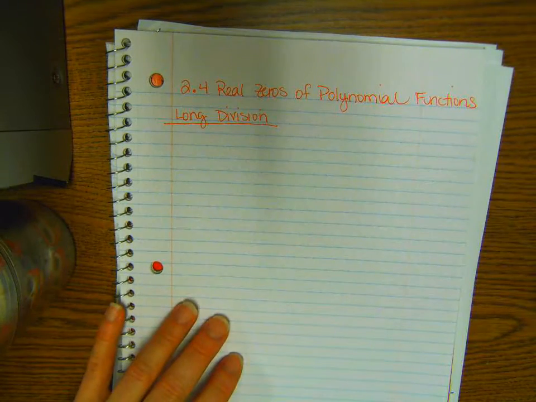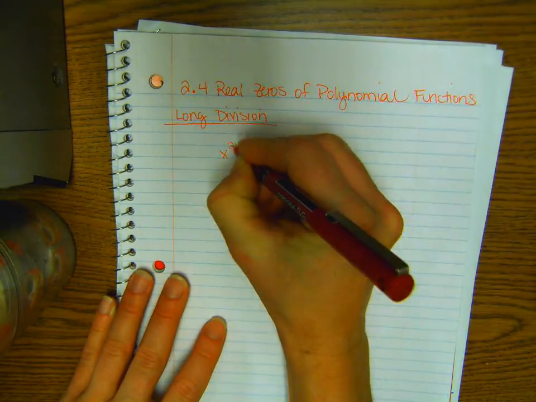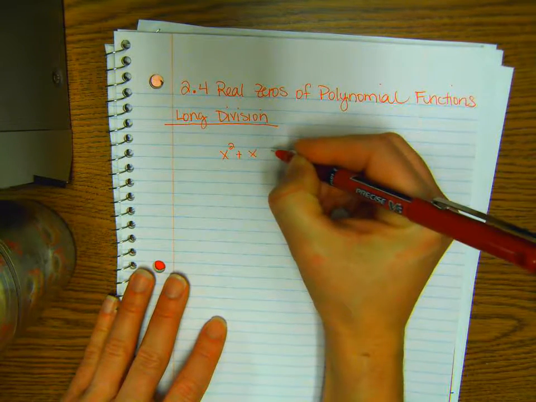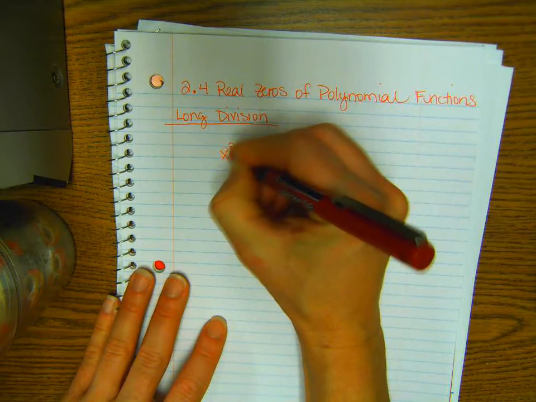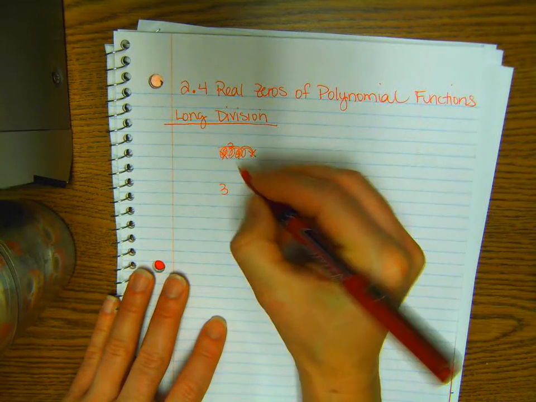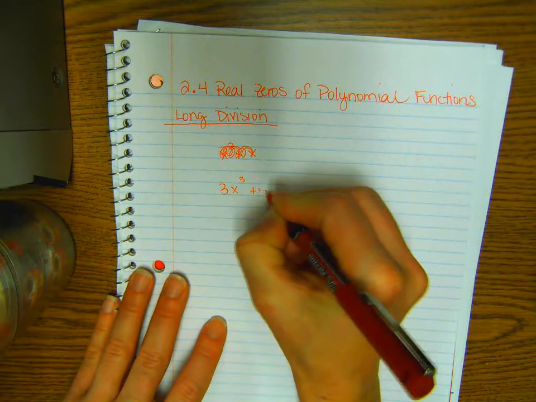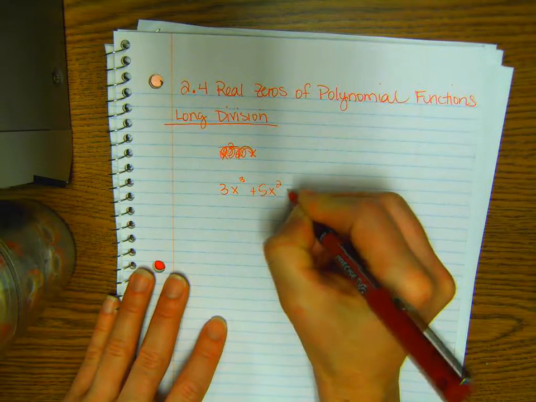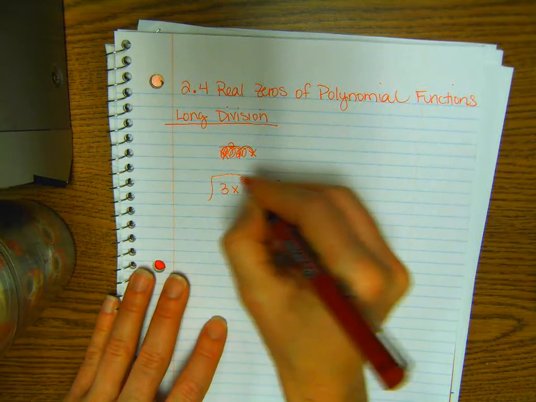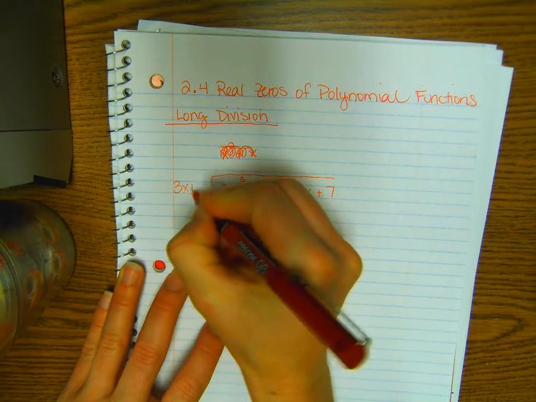So if I asked you to take, sorry, scratch that. 3x cubed plus 5x squared plus 8x plus 7 and divide by 3x plus 2.